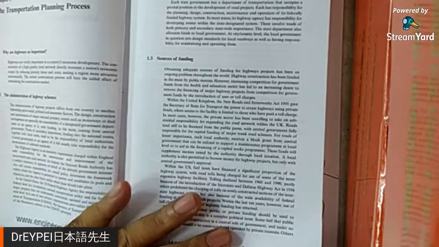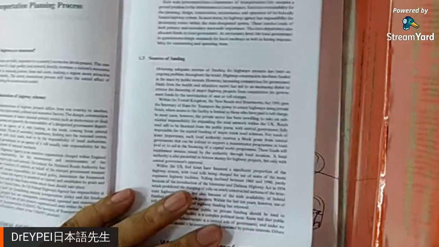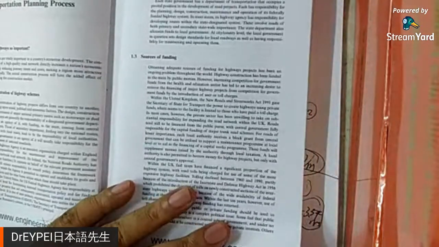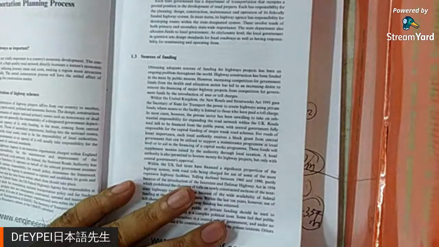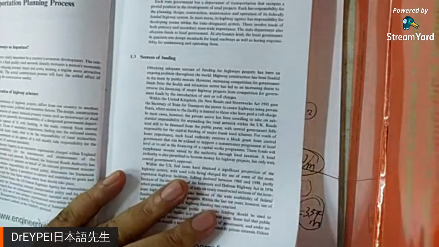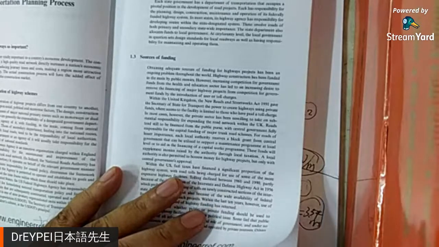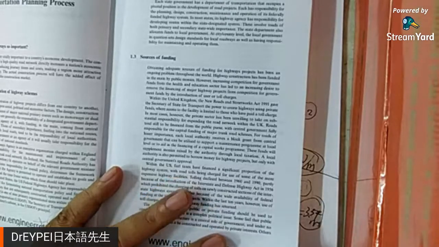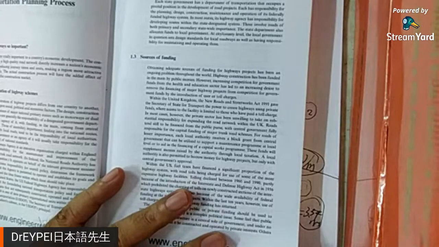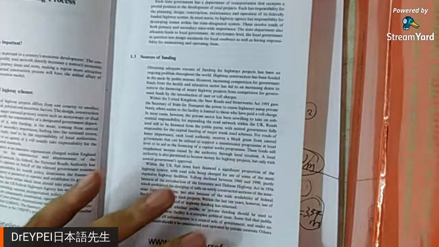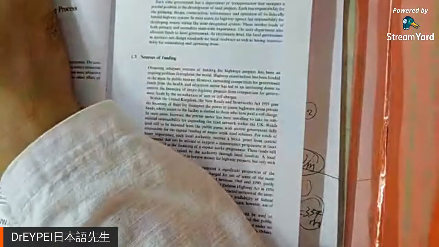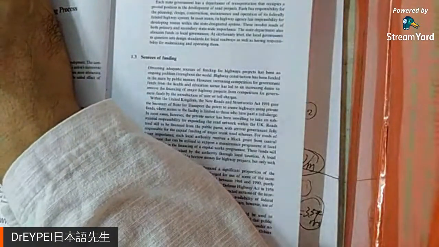And sources of fund. Obtaining adequate sources of funding for highway projects has been an ongoing problem throughout the world. And in fact, the main problem in the Philippines. Highway construction has been funded by the main public monies. However, increasing competition for government funds from the health and education sector has led to an increasing desire to remove the financing of major highway projects from competition for government funds by introduction of user or toll charges. That's why, for example, in SLEX, NLEX, puro bayad tayo sa toll gate.